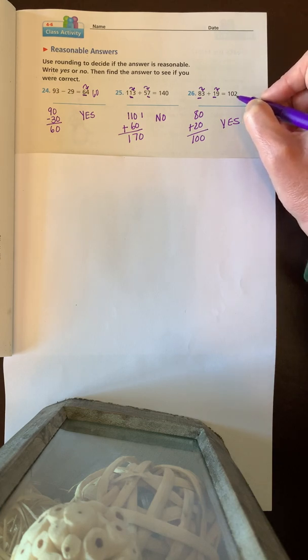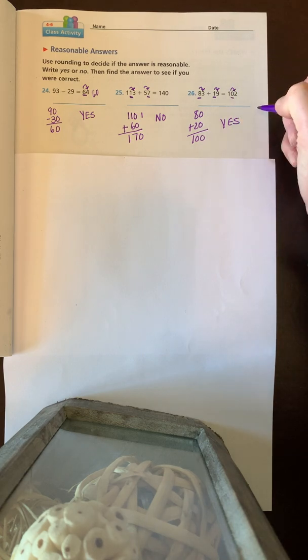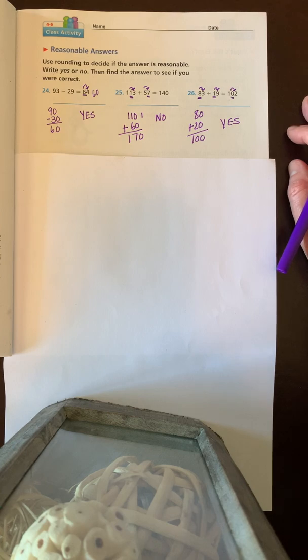Would you round that to 100 or would you go to 110? Since this is a 0, is that going to stay a 0 or become a 1? 2 is less than 5, so that's going to stay a 0. Pause your video and complete numbers 27 through 32.